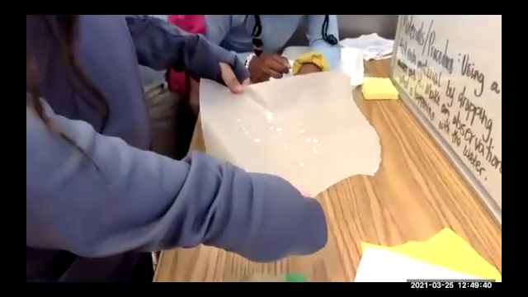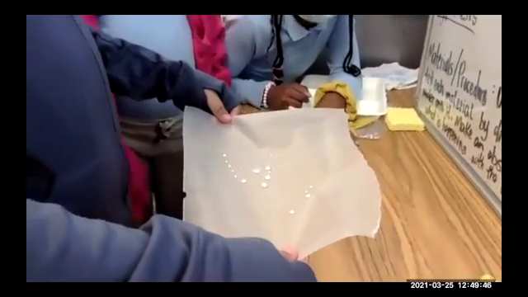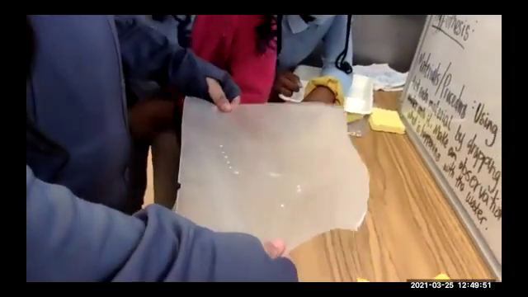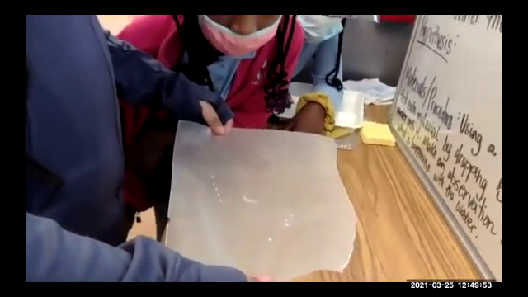It's sliding off. It's repelling. Turn it the other way. Look at what's happening with the water. That's so cool. It's not even wet, right? If you were to touch it.